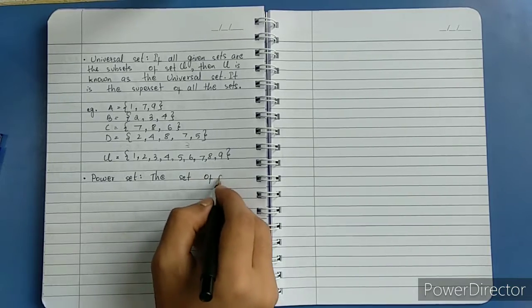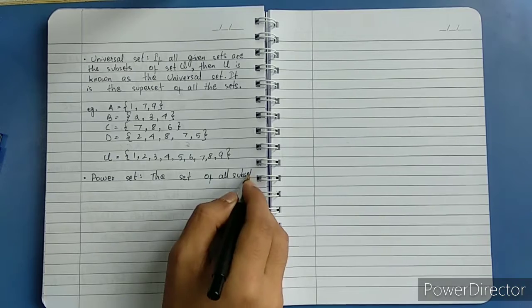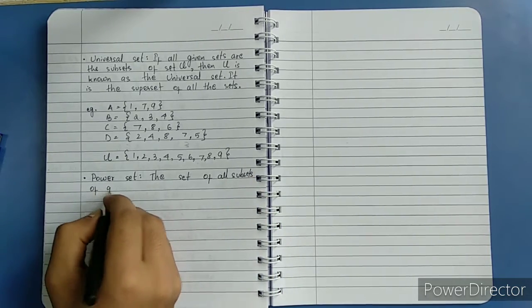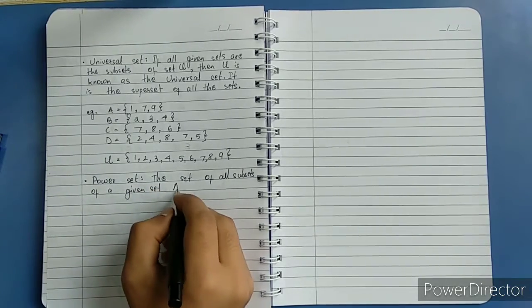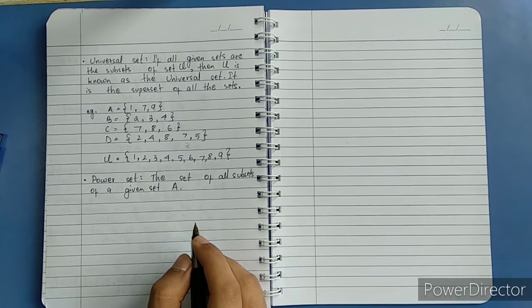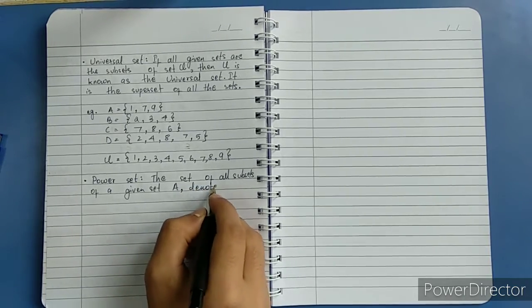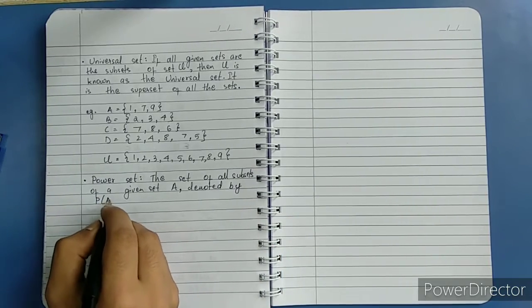The power set is the set of all subsets of a given set A, denoted by P(A).